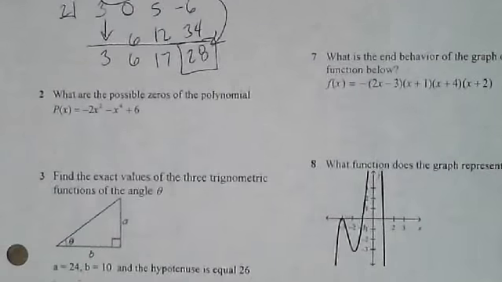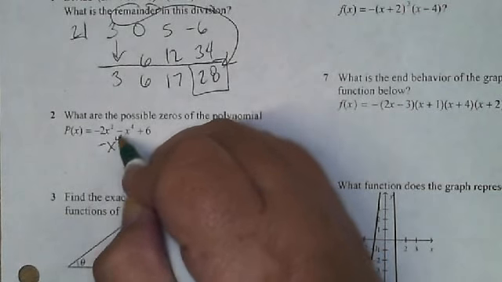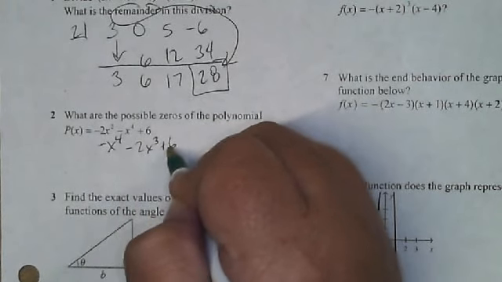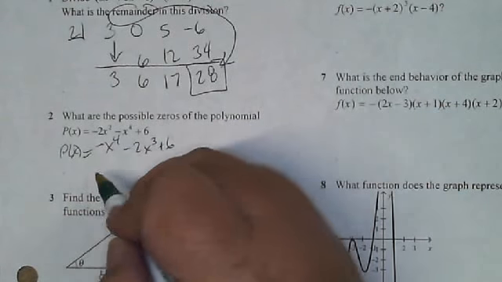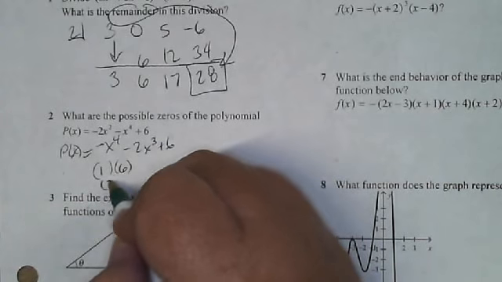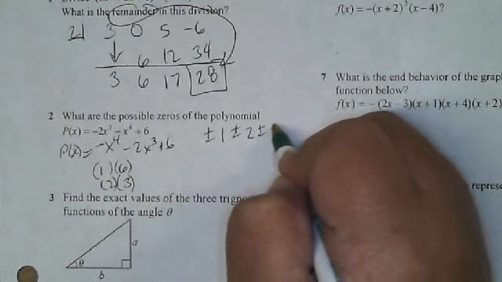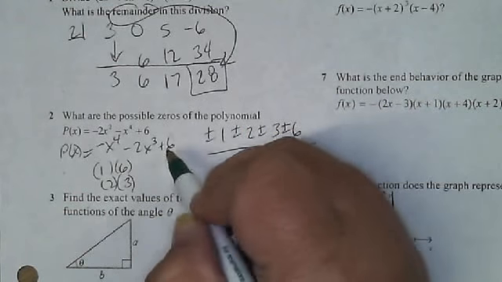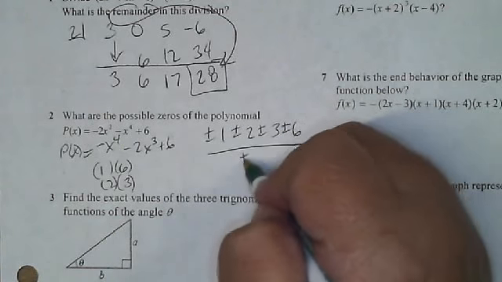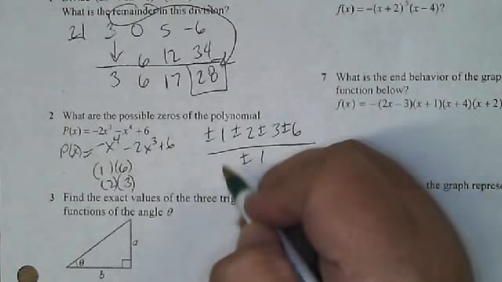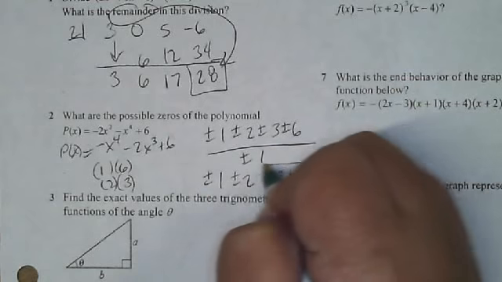Alright, number 2, possible zeros. First of all, this needs to be written in the correct format, so make that a negative x to the 4th minus 2x cubed plus 6. You take the factors of the 6, so it's 1 times 6, 2 times 3, and you put positive negative 1, positive negative 2, positive negative 3, positive negative 6. You take the factors of the first term, and that goes in the denominator. That's a 1, so positive negative 1. You do the division, and it's 1, 2, 3, 6.